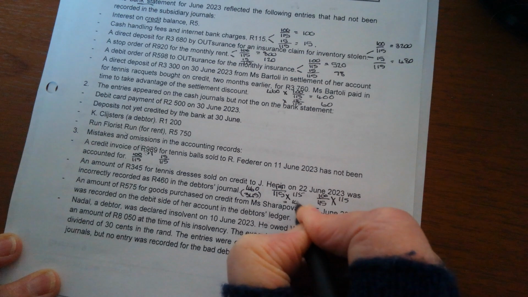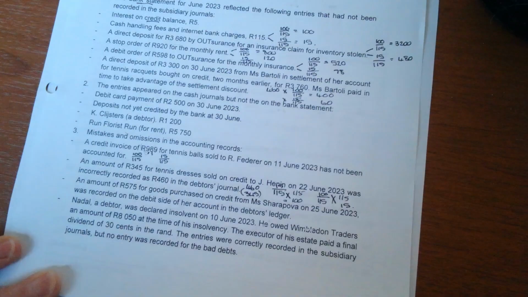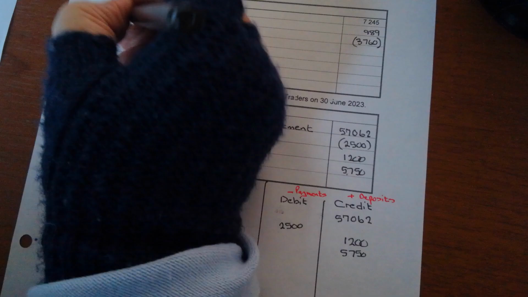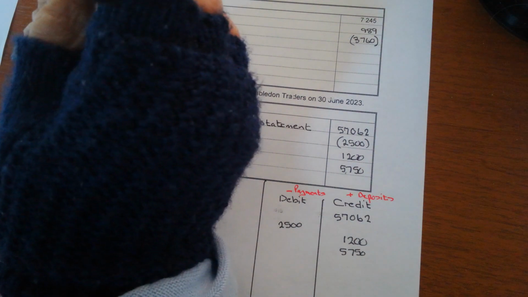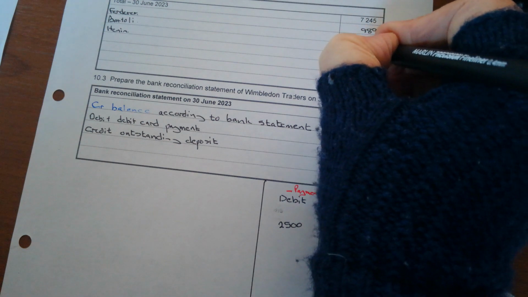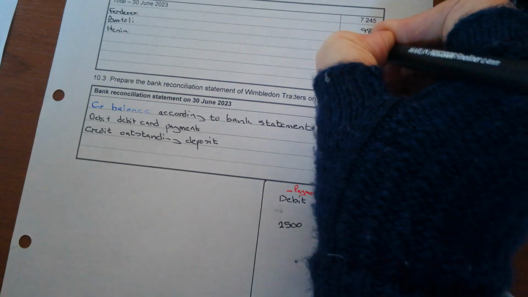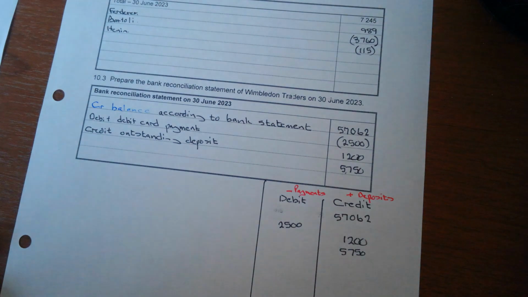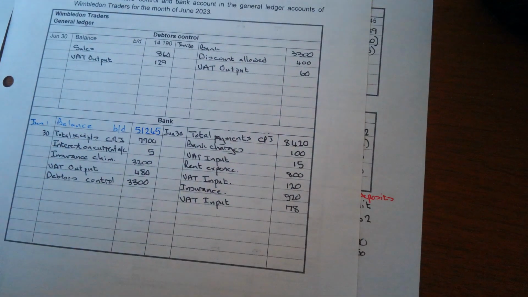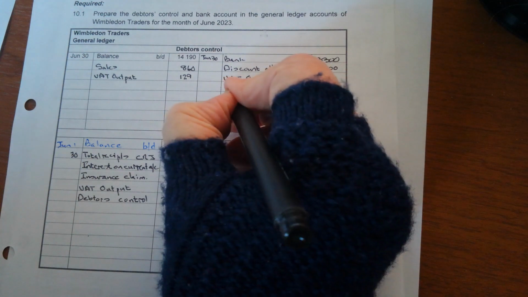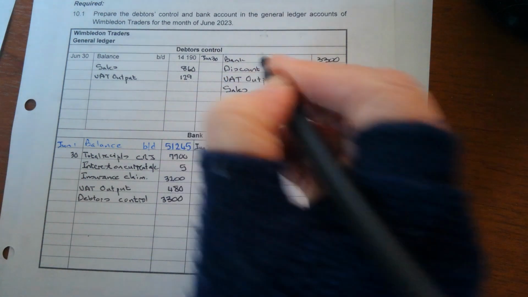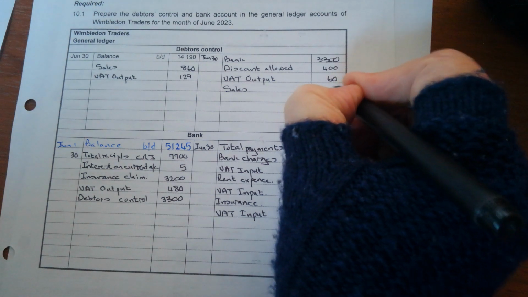Okay, so the one will be 100 rand and the VAT will be 15 rand. That is in Henen's account. We will show in the debtors list that we overcharged this person with 115, so this account must be decreased with 115 rand. And in the debtors control, we have to show that we recorded too much on the debit side, so we have to decrease it, and we will also decrease our sales with the incorrect amount of 100.